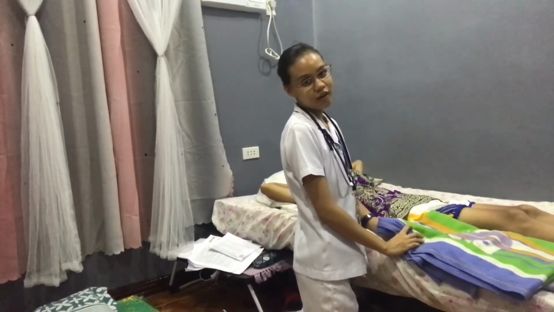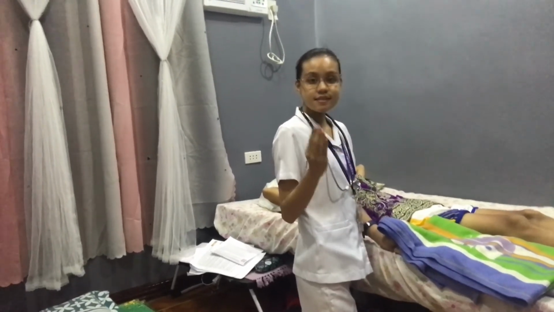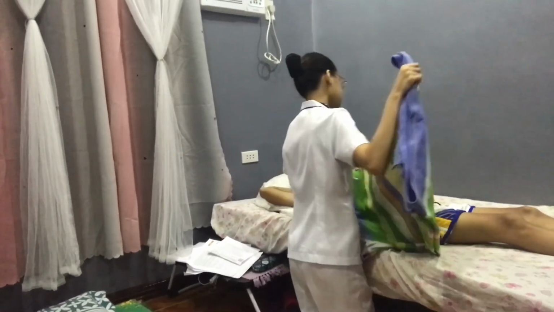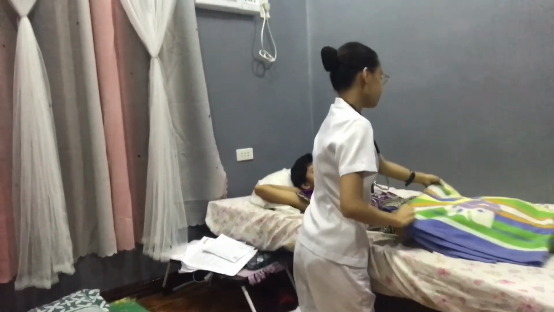Assessing the anterior thorax. Inspect breathing patterns such as respiratory rate and rhythm and adequacy of respiration, which enables the identification of changes to respiratory function. So before we start, let me just cover your lower extremities to provide comfort.